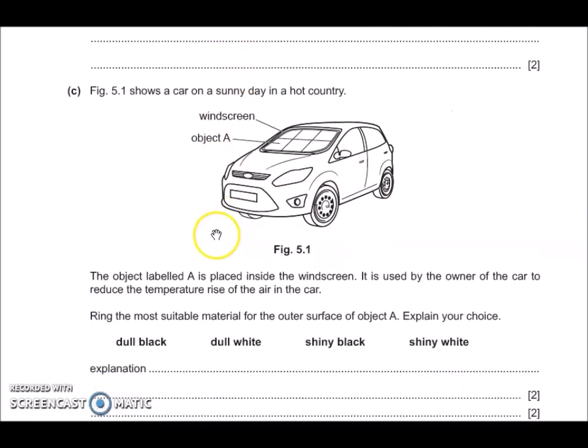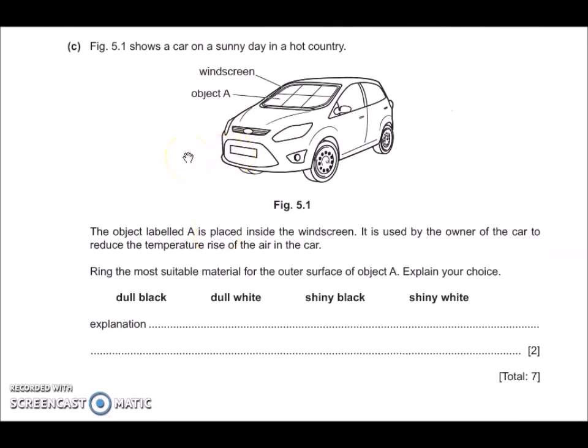Alright, so next we move on with question number 5C. Okay, how's your 5C over here? You have an object A, windscreen, and then placed inside the windscreen. It is used by the owner of the car to reduce the temperature rise of the air in the car. So what is a suitable object? So how is it, guys? Shiny white. Yes, correct. This is your answer, shiny white.